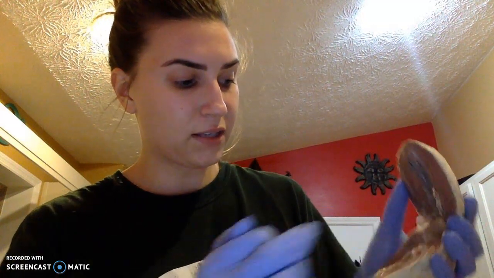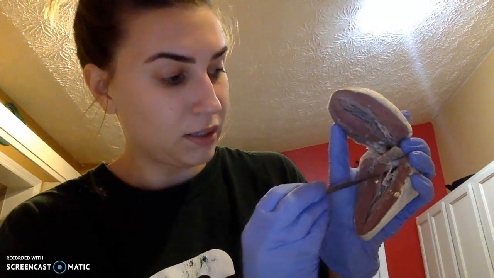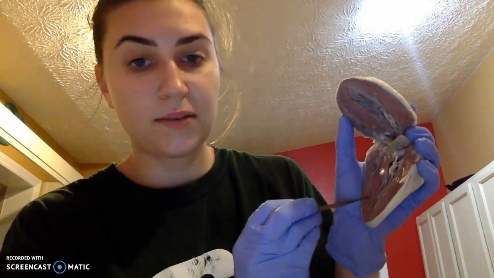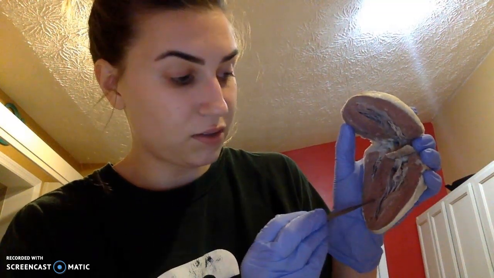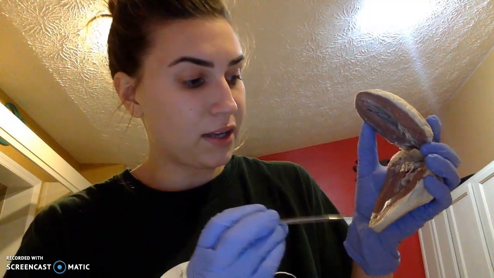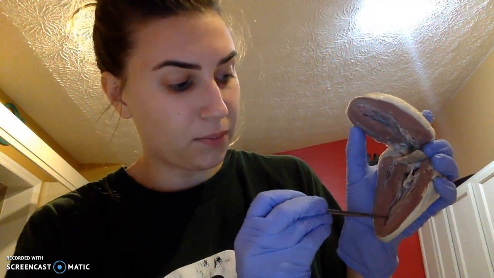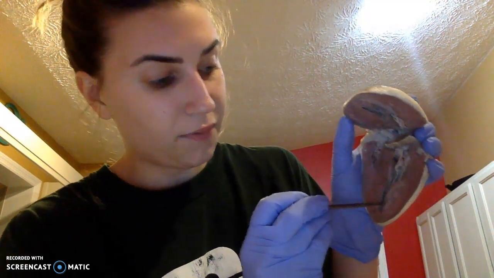And next we'll have our interventricular septum, this portion right here. This is going to be what separates our ventricles from one another. Interventricular septum.